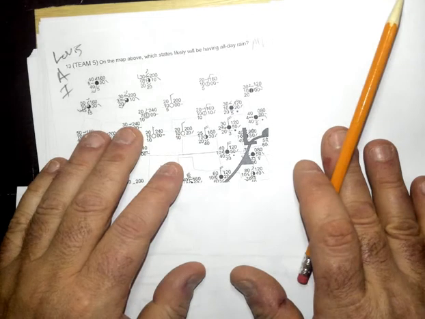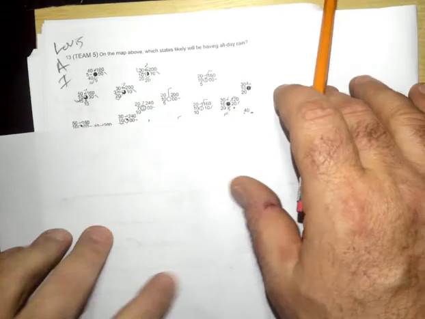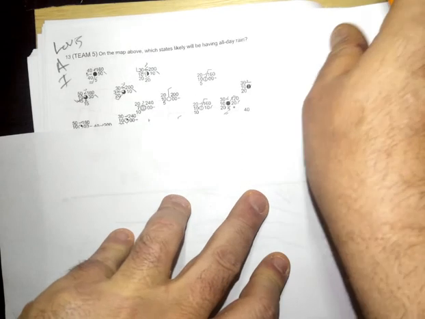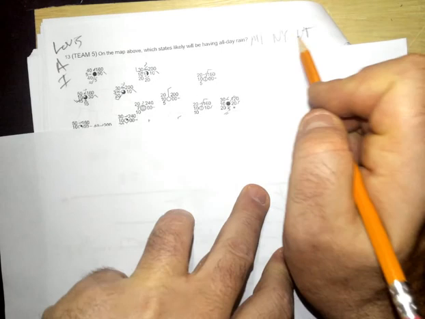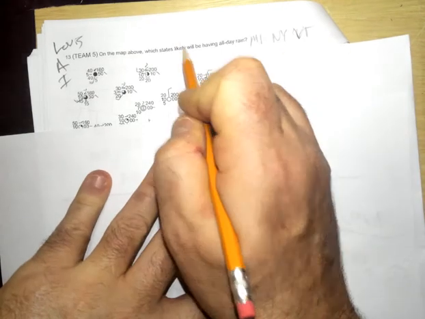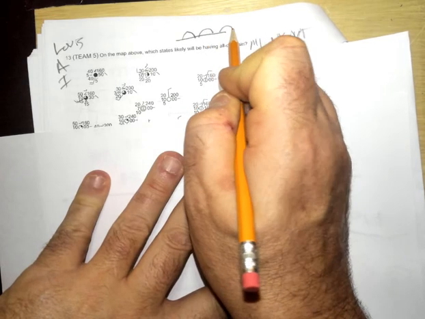Okay, Adrian, which state in that map that we just saw would have all-day rains? It'd be the warm front at the top. That would be Michigan, New York, maybe Vermont. That's the part that has the warm front symbols of the semicircles. Warm fronts more gradually go over cold air, gradually building clouds, making long-term rains.